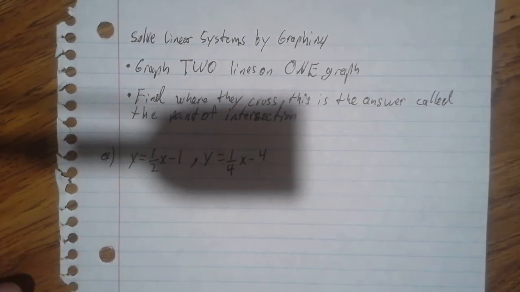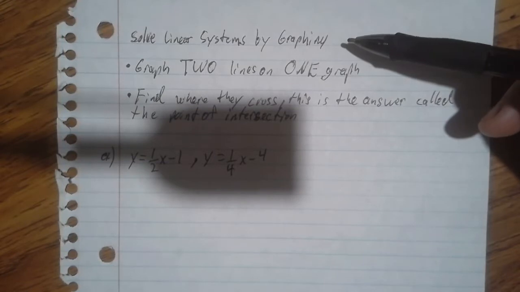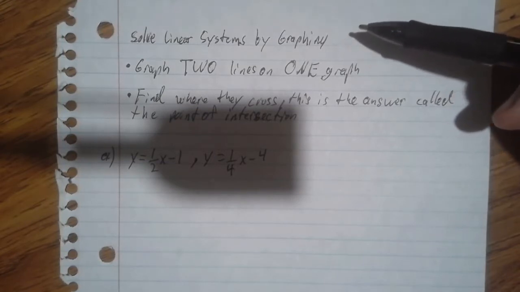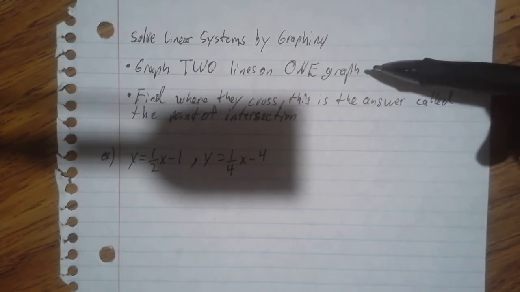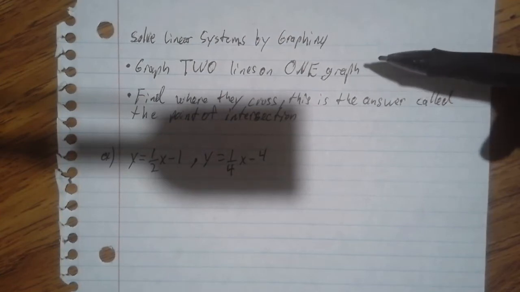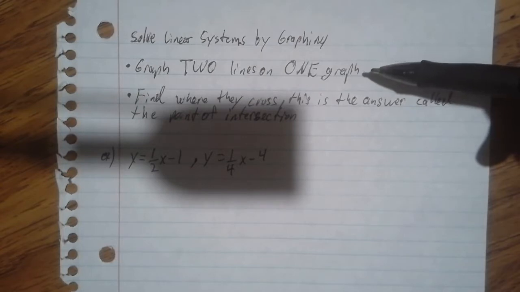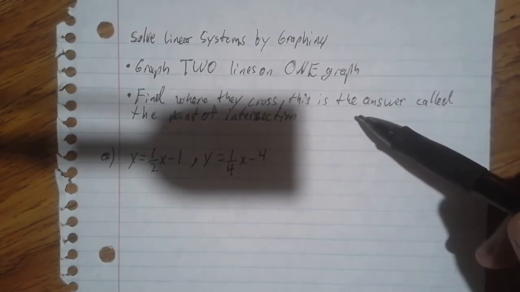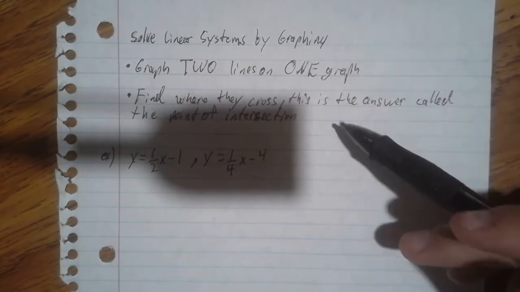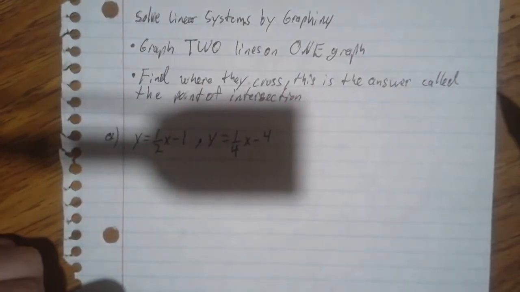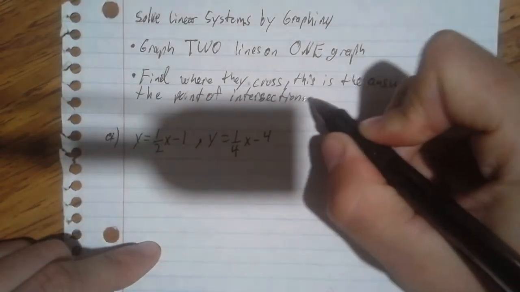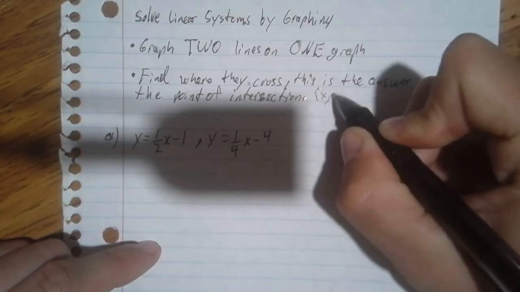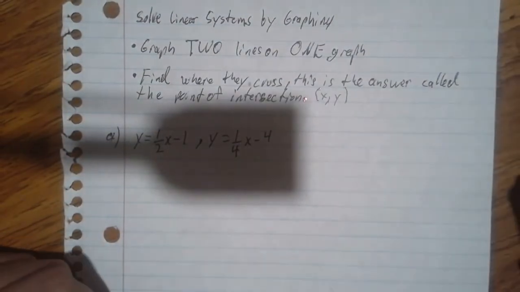Alright, welcome to a video on solving linear systems by graphing. What we're going to do here is graph two lines on one graph. These two lines are our linear system, and we're trying to find where they cross. Where they cross is our answer, and we call that the point of intersection. That is our answer, and we put it as x comma y as our final answer. It's a point on the graph.